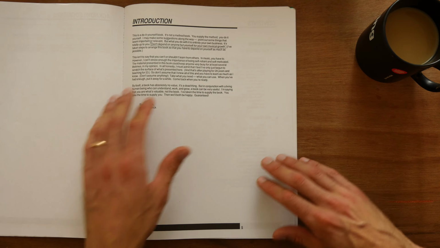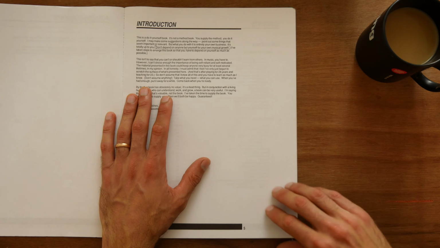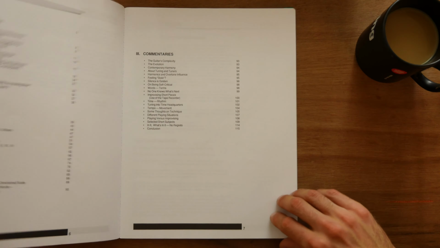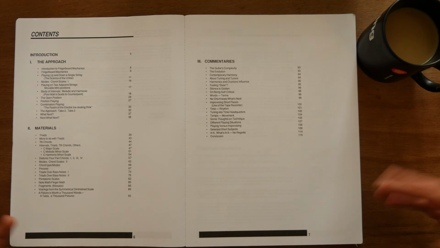Even before we get into the book, there's some absolute gold. Don't depend on anyone but yourself for your own musical growth. That's something that everyone should take on board. Anyway, this book is divided largely into 3 sections.